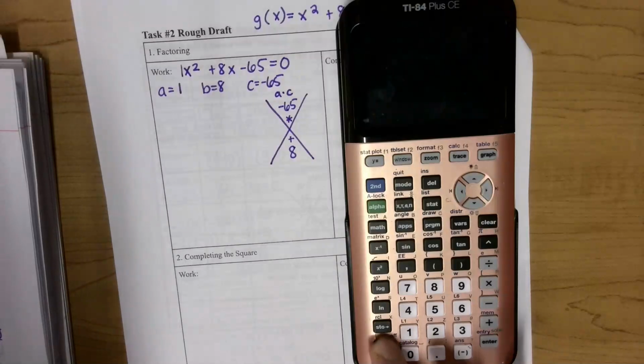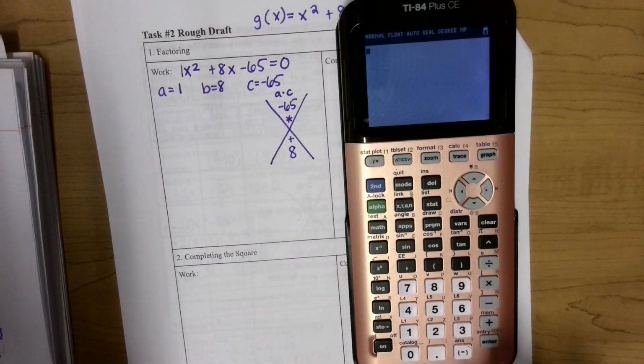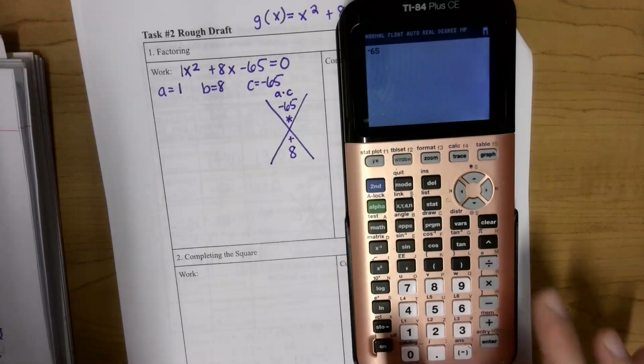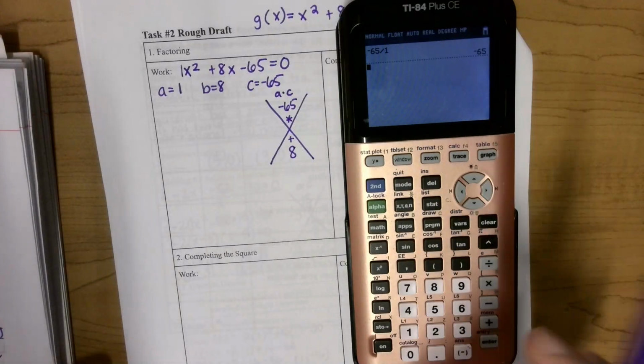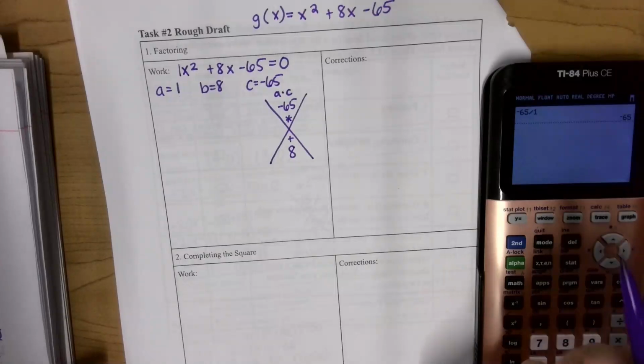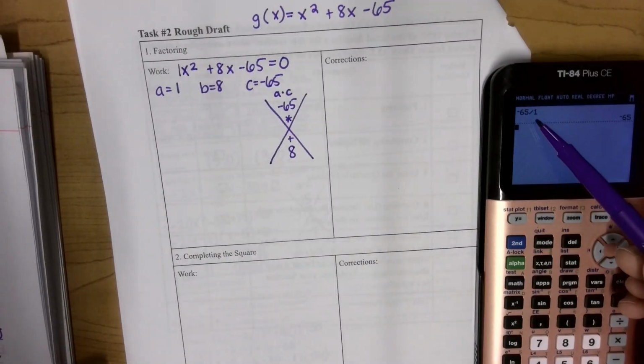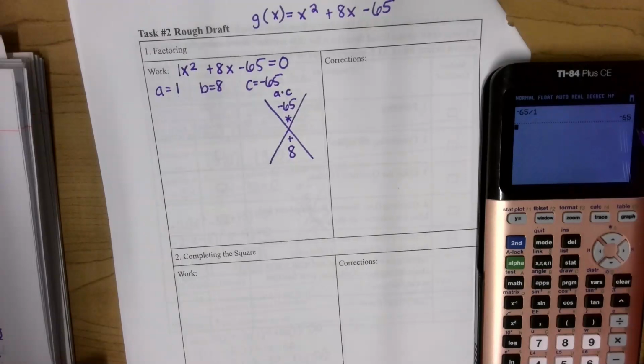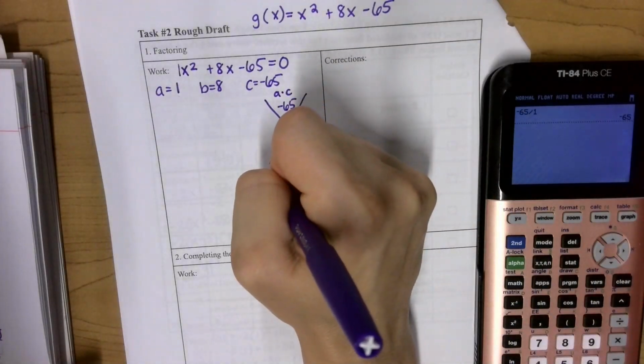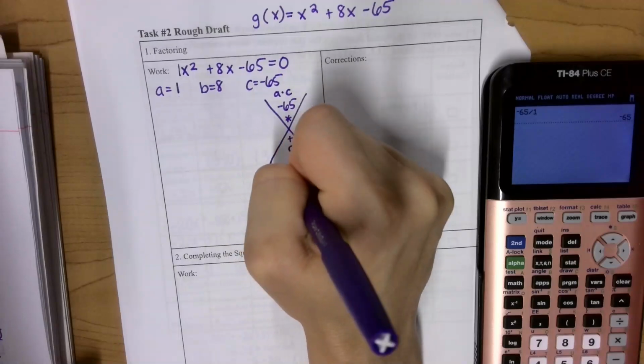Remember, if you're struggling, you can just start dividing, starting with 1. Negative 65 divided by 1 is negative 65. The factors would be the 1 that we divided by, and whatever you get for your answer, negative 65. But remember, we want the bigger number to be positive. So we would have negative 1 and 65.